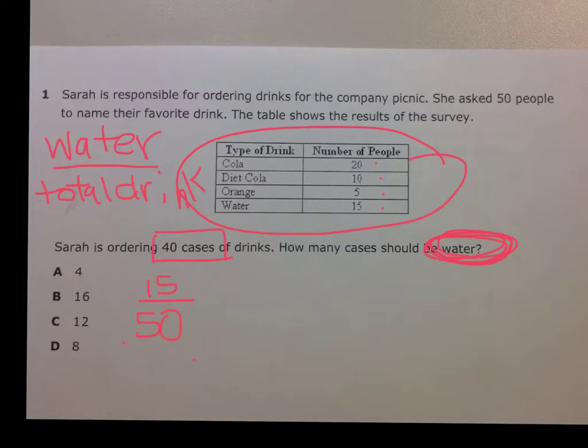I know in the past 15 out of 50 drank it. So I want to know, well, if I have 40 total drinks or cases, what would I order in the number of water? I'm going to set them up side by side because I want to use this data to help me answer this question.